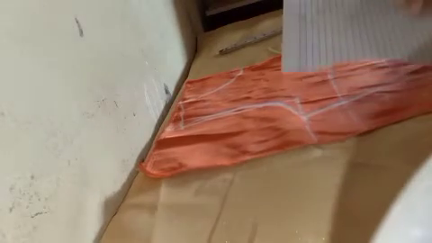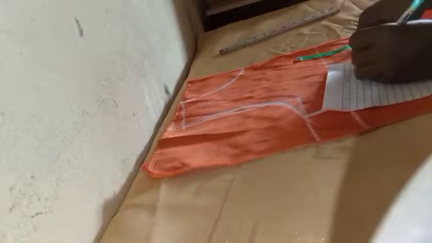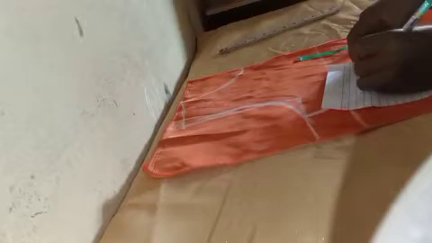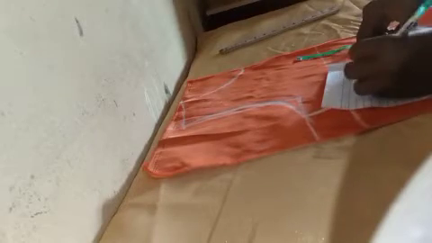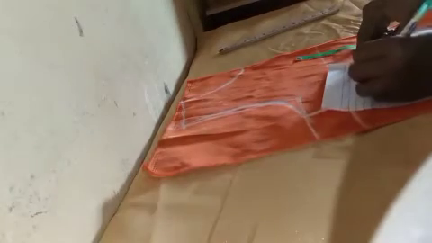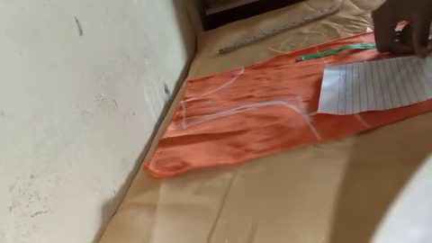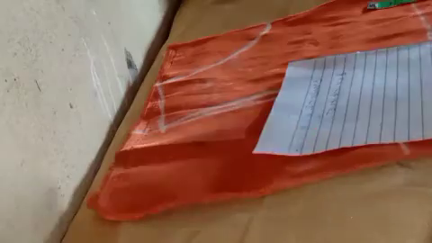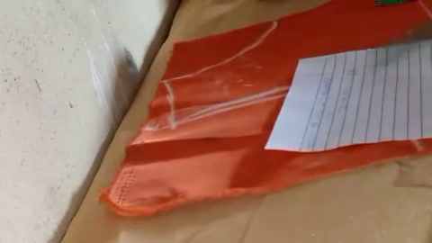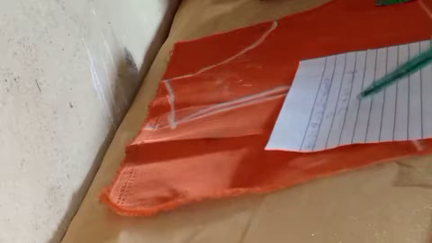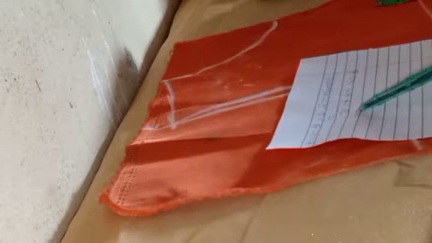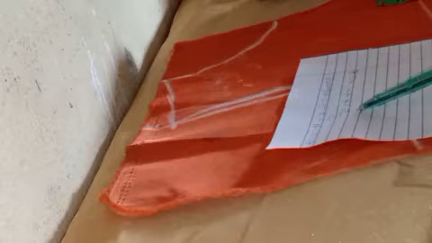Now, if you want to use the bust measurement, you will use bust circumference divided by 6 plus 1.5. Let me zoom it. So if it's the bust measurement you are using, you use bust circumference divided by 6 plus 1.5. Let's assume the person's bust measurement is 36.